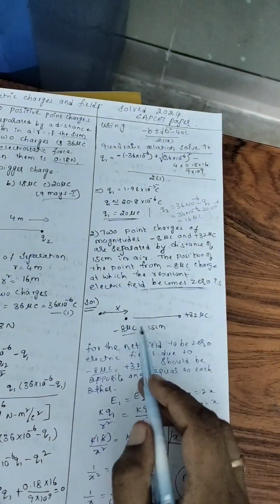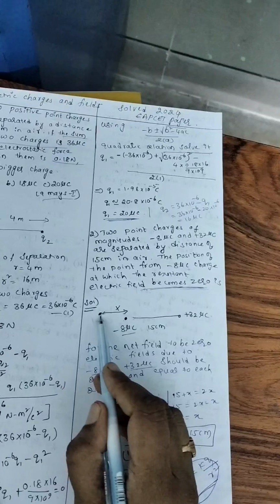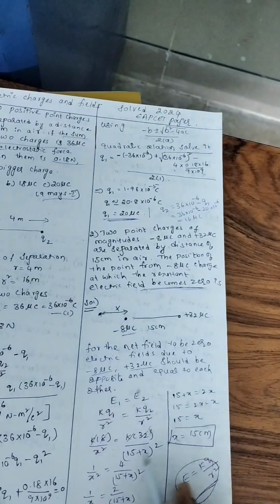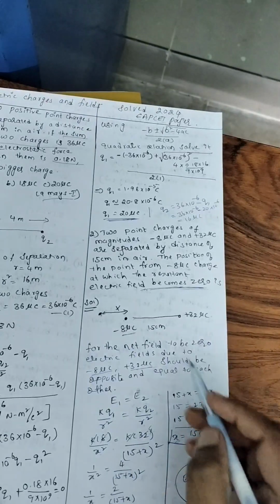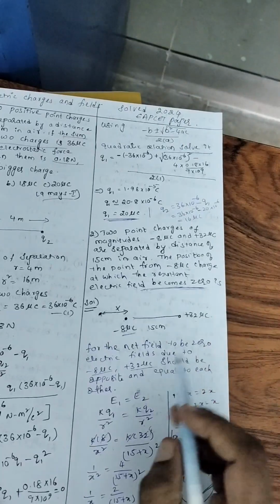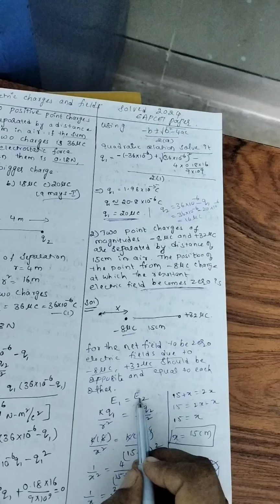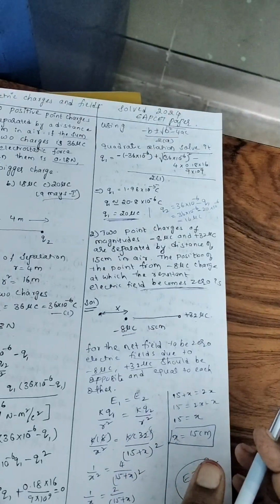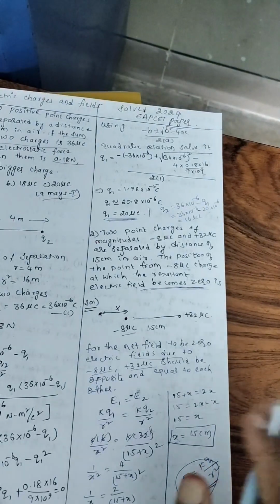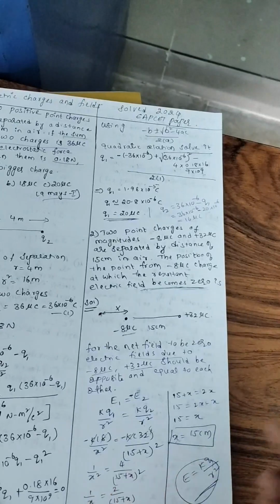The total distance we are considering is 15. For example, if we think the position of the particle is at some x distance, then 15 plus x becomes the total distance from the plus 32 microcoulomb. I think you understood. Here, for making the electric field zero, the magnitudes must be equal but in opposite direction. Right? Means this must be minus. So now here you are having minus 8, minus cancels.